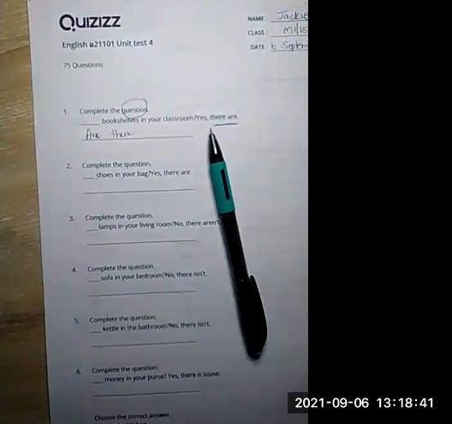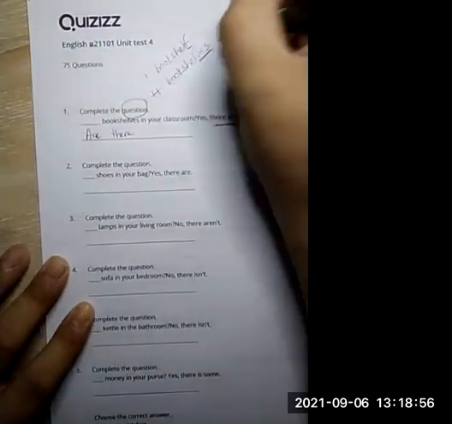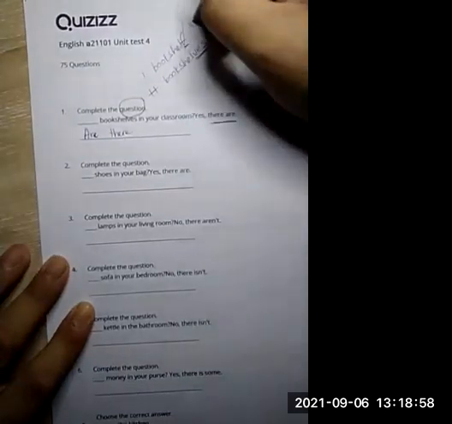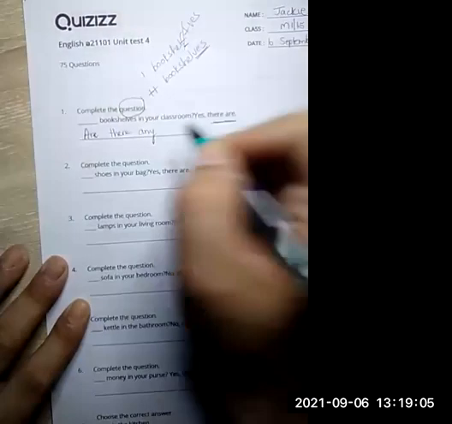Okay, so let's have a look. Are there bookshelves? Bookshelves, can I count bookshelf? Yes, one bookshelf with an F, many bookshelves. Remember, if I have an F, I drop the F and I add VES. So are there any bookshelves in your classroom? Yes, there are.